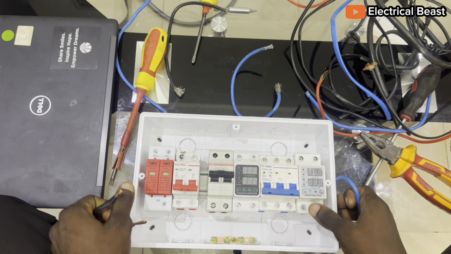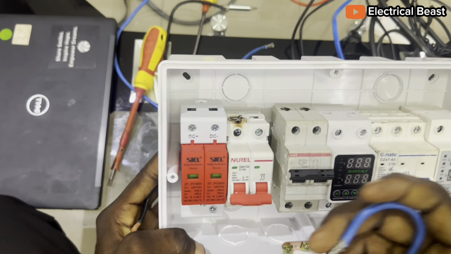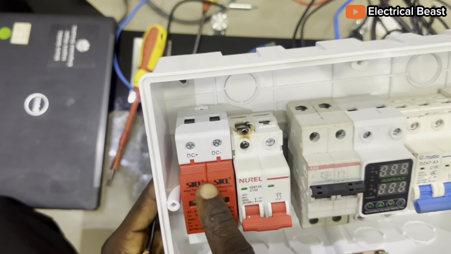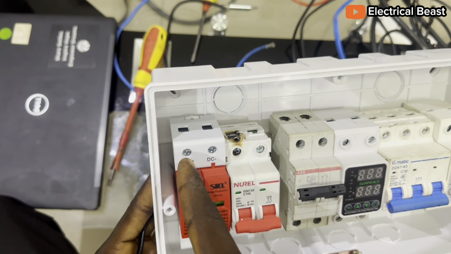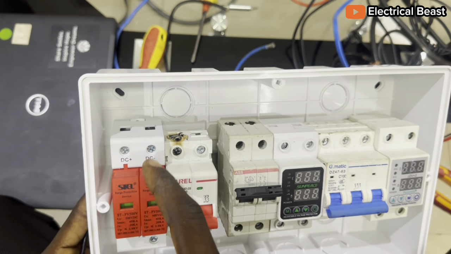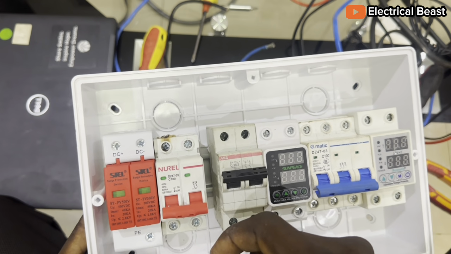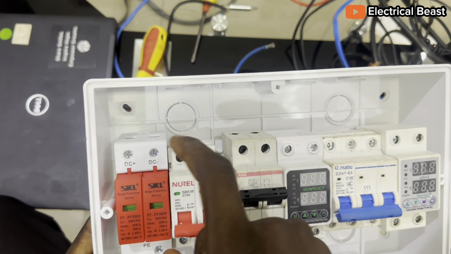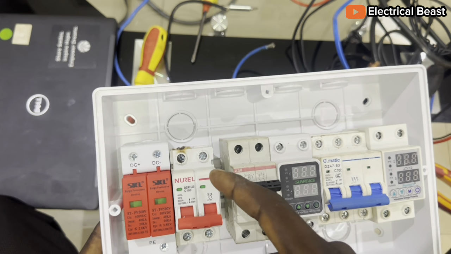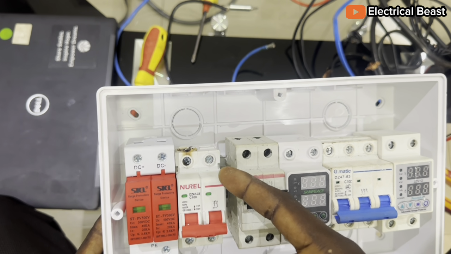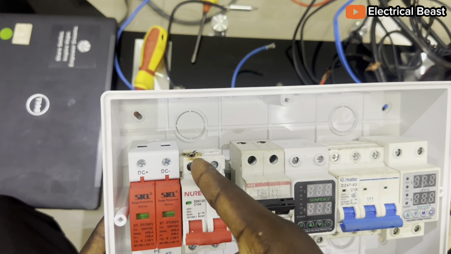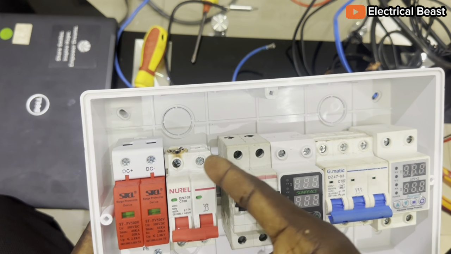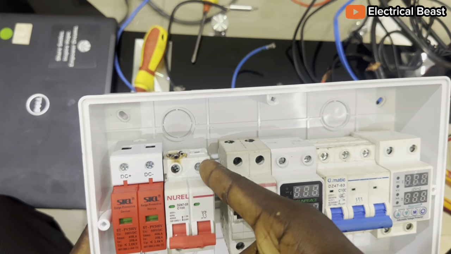Now, if you watch closely, you see that the positive and negative for the SPD is indicated. This is DC plus, this is DC minus, it is polarized. But on most DC breakers, you don't find this written. So you are going to choose by yourself which of them you want to be the positive and negative. If you want this one to still follow the same convention, let's just say these are positive and these are negative.